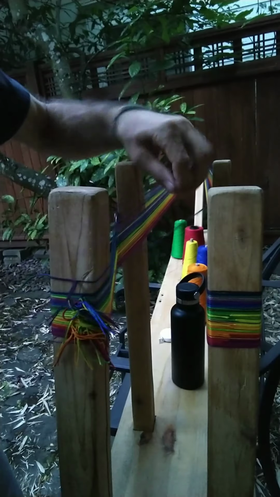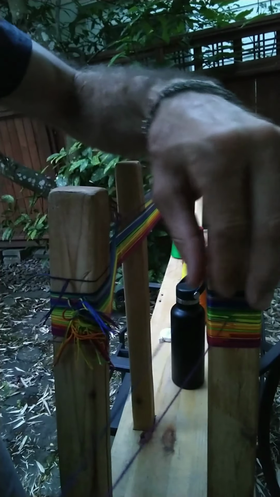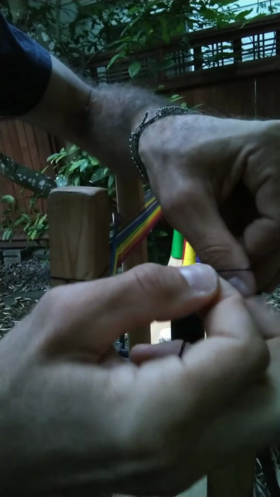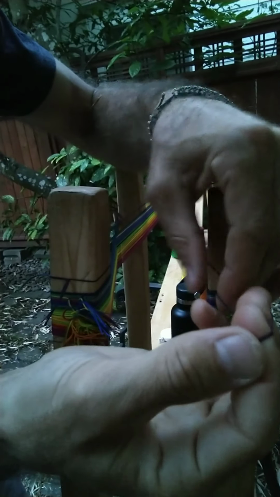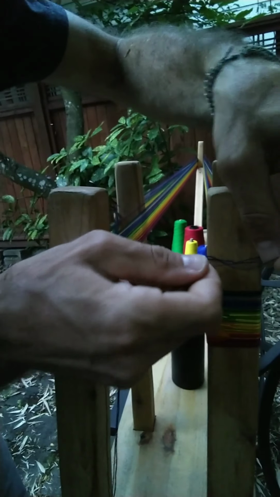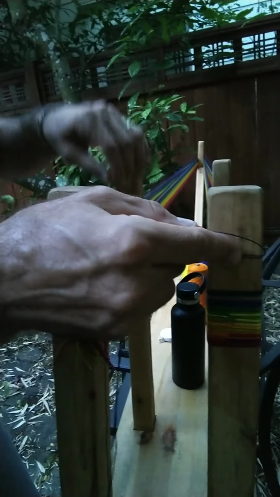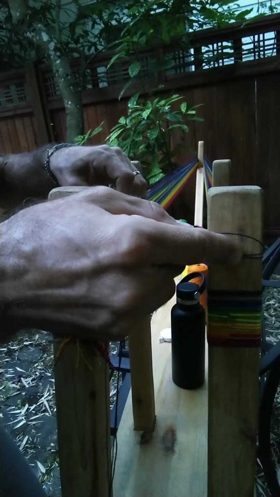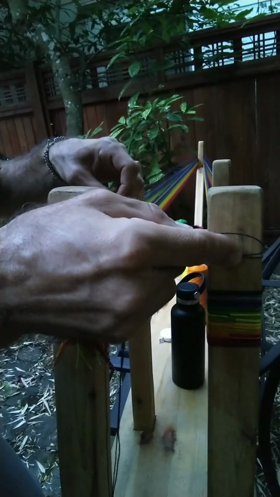So here. Now here we're going to switch, which means we're going to go 1, 2, 3 twists to bring the violet violet on the bottom.